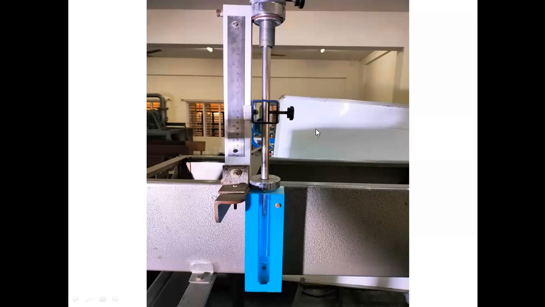Then, depending upon the discharge, see how much the water level is raised. You place the needle up to that point. From 0 to here, how much height is there should be noted. This is one reading, the initial as well as the final crest level.